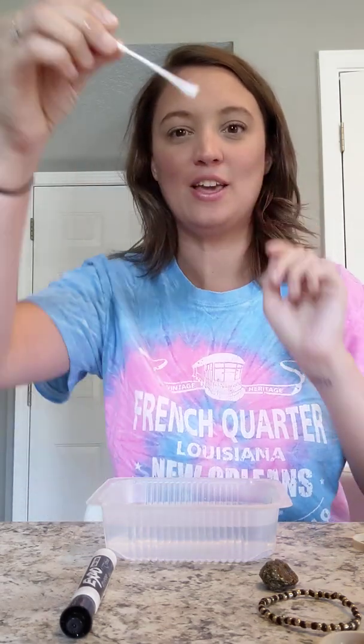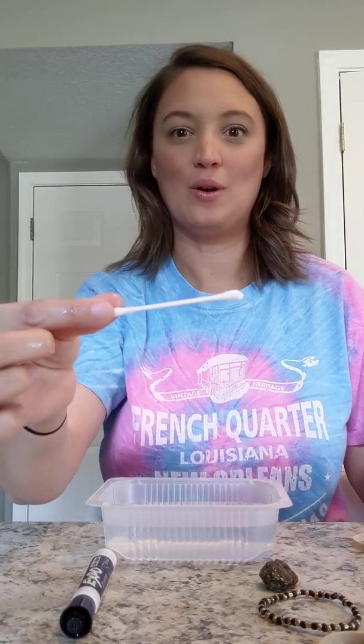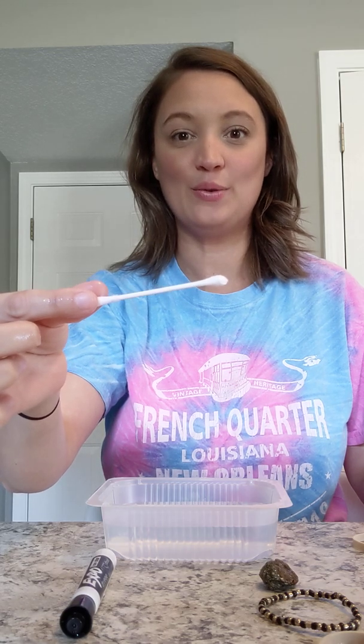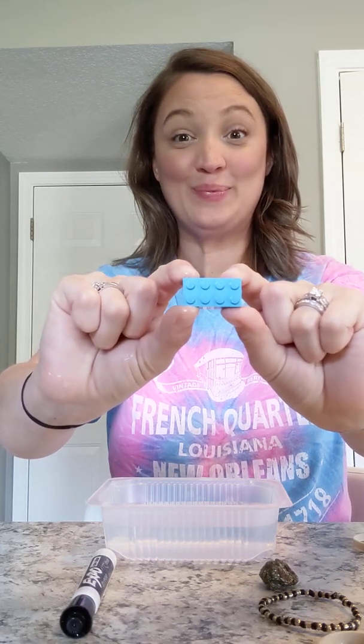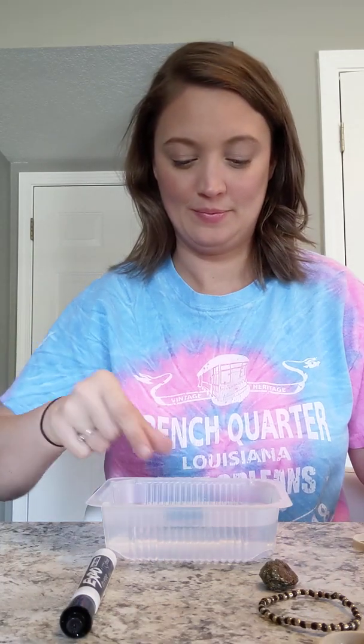How about a Q-tip? Will it sink or will it float? It's floating. The Q-tip floats. How about a Lego? Will a Lego sink or float? It floats. It floats like a boat.